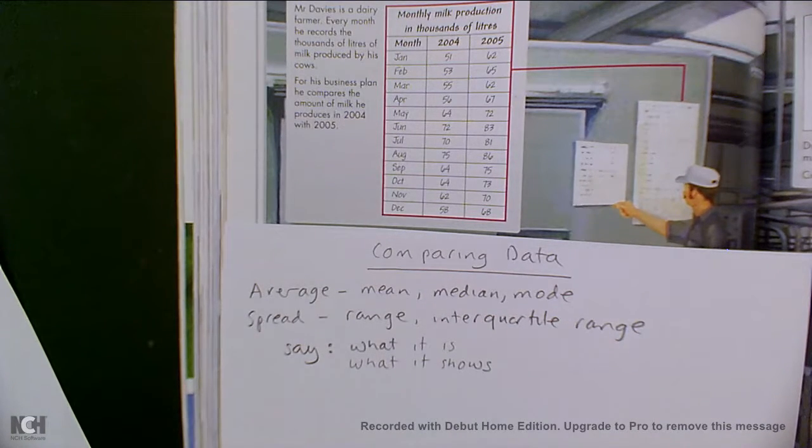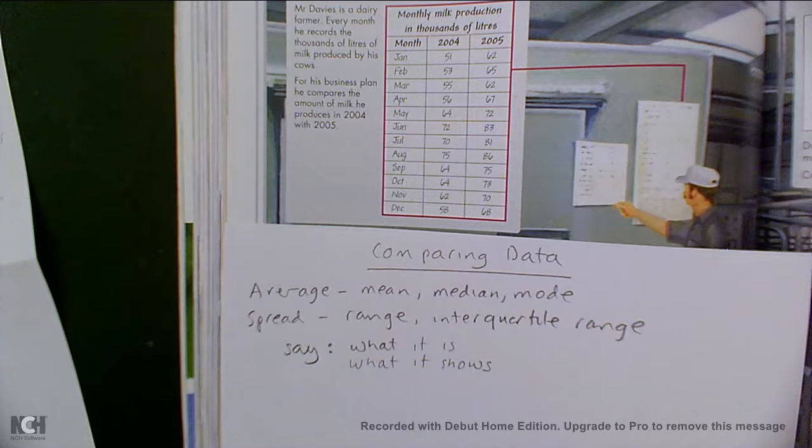I'm going to show you how you can answer questions which require you to compare data between two sets of data. You might be asked to compare data if you're shown a pie chart or a bar chart or a box plot or maybe a table like I've shown in this question.